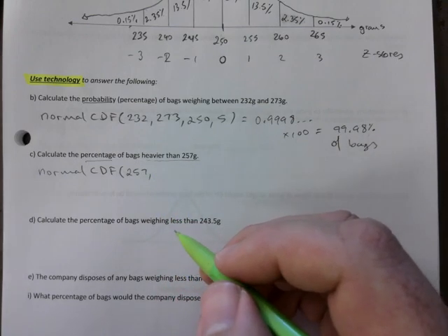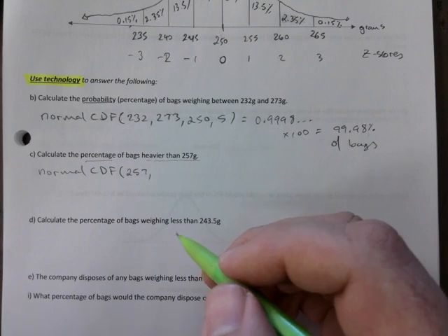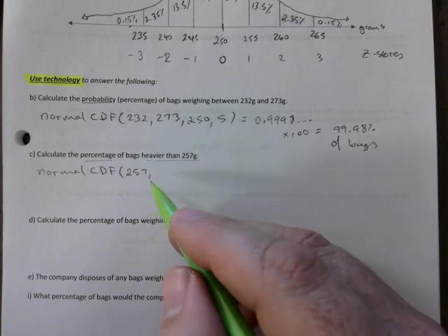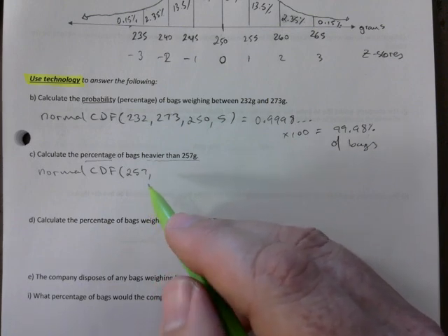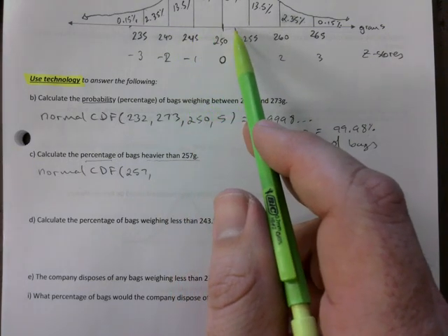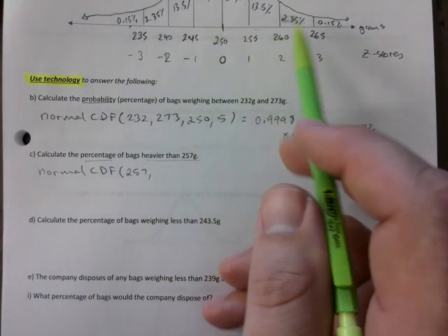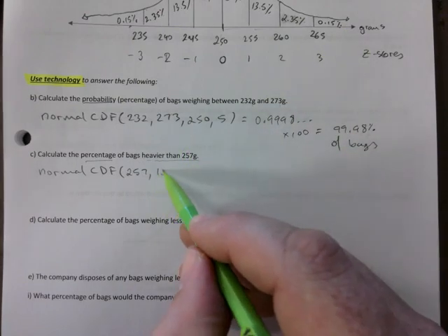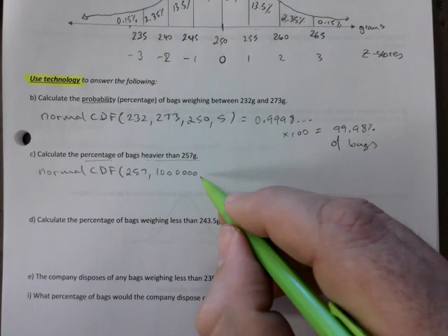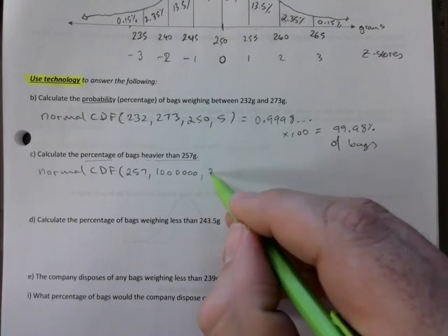Give me a number. 1 million, 2 million, 3 million. Mr. Erickson, what about 10,000? Would that work? Yes. Anything that is very extreme, because 257 is somewhere over here. So anything that's way over to the right. So we're going to go 1 million because it's go big or go home, right?